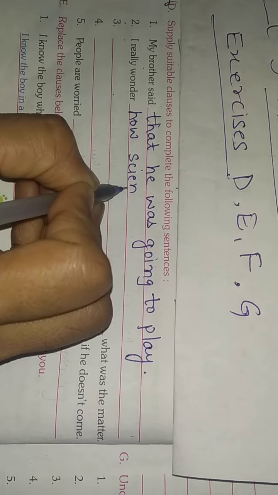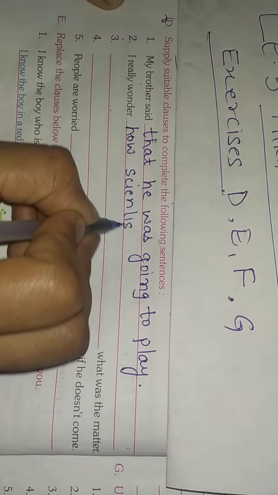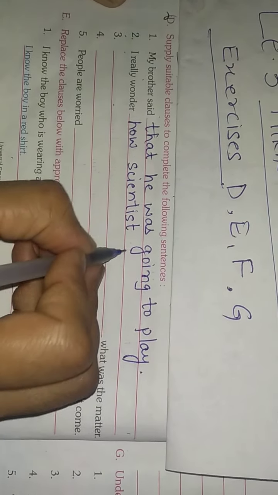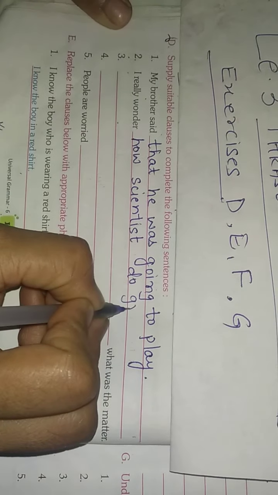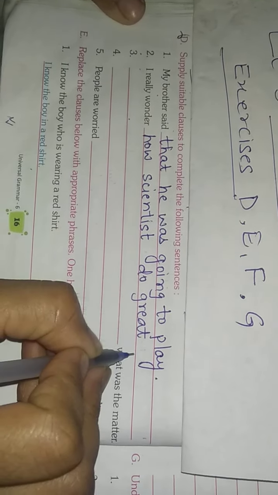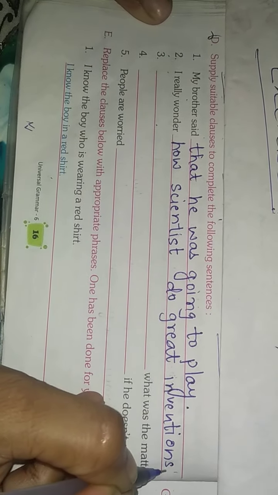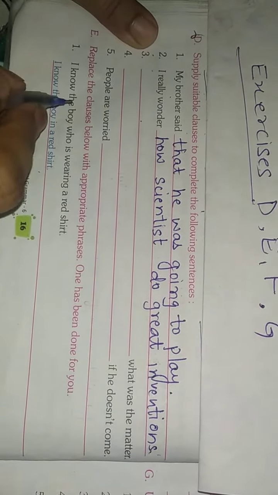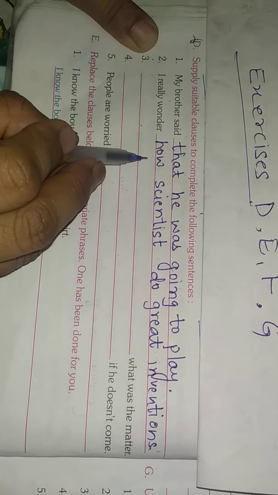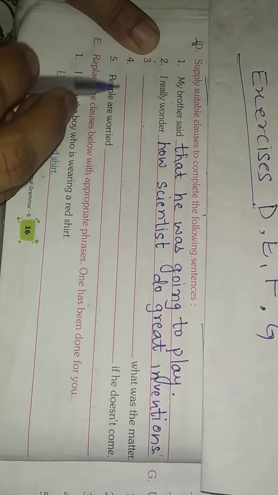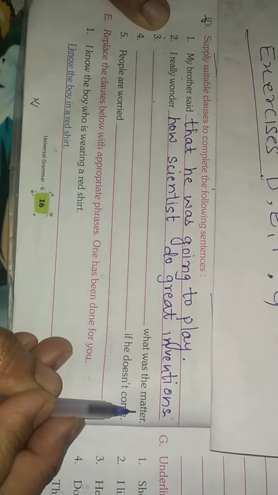Come to the second. I really wonder how scientists do great inventions. Clear? Our second sentence is also completed with the correct clause.